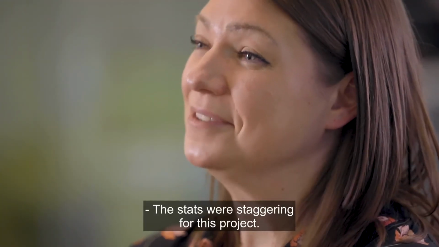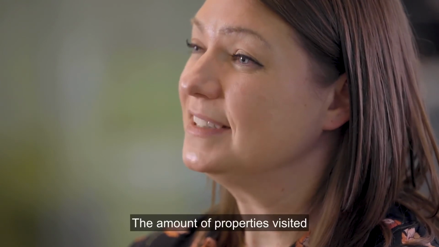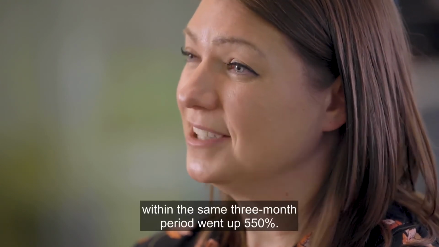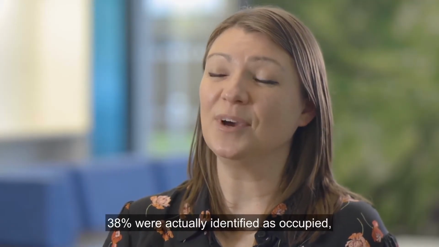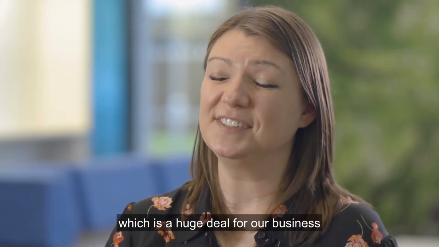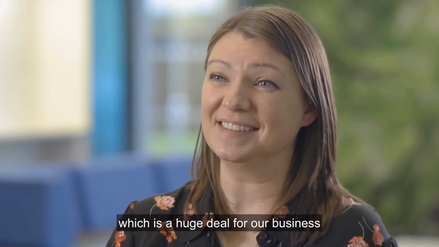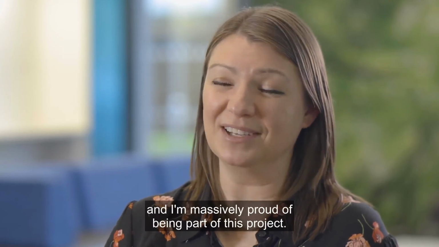The stats were staggering for this project. The amount of properties visited within the same 3-month period went up 550%. Of those properties, 38% were actually identified as occupied, which is a huge deal for our business, and I'm massively proud of being part of this project.